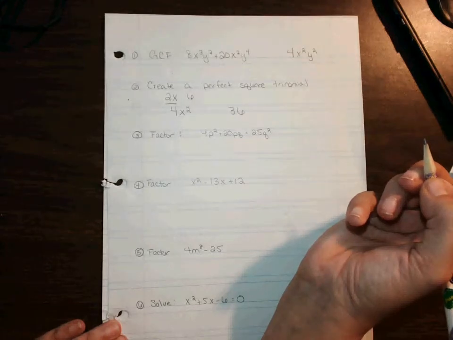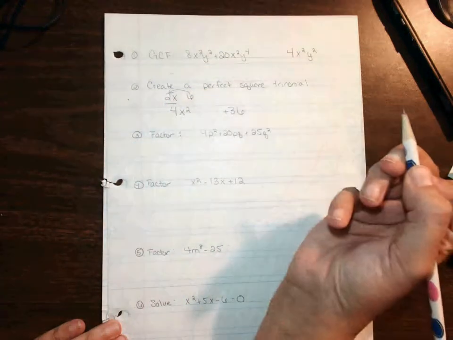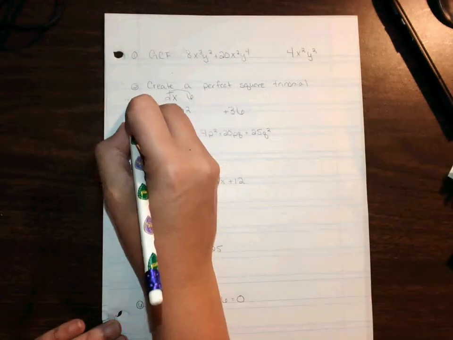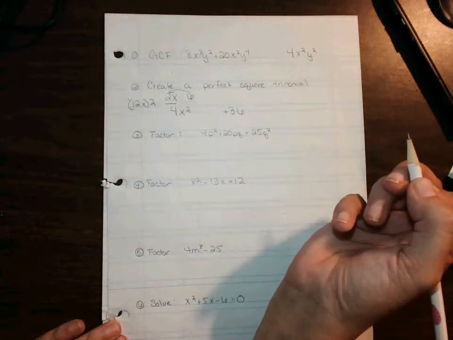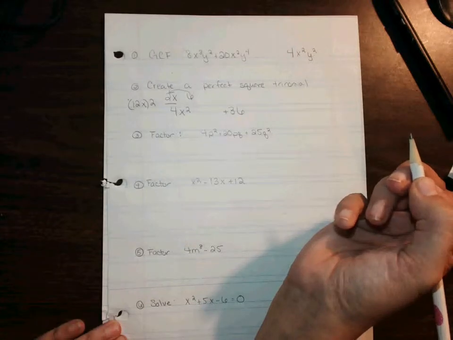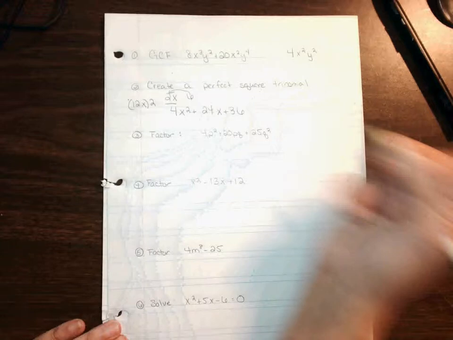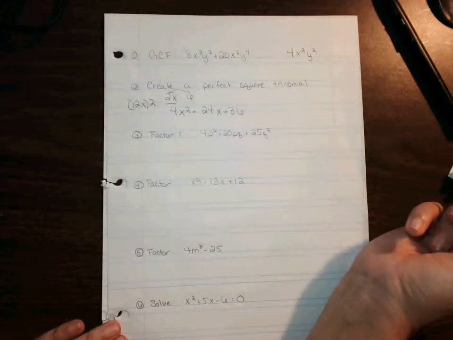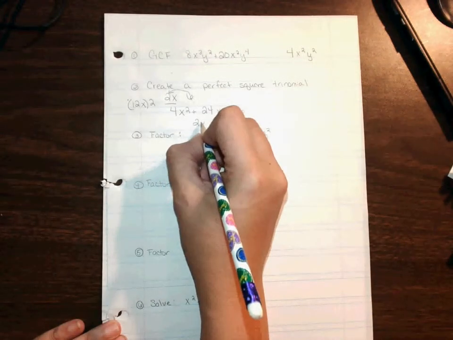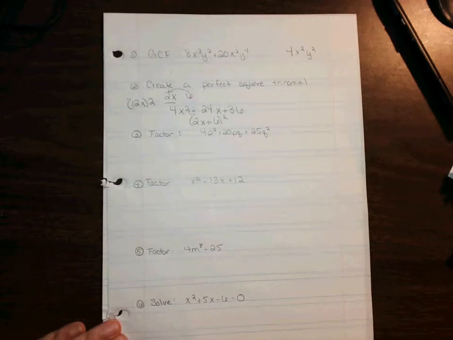And now we need to get our middle number. So this is a positive 36. So I do 6 times 2x, which would be 12x. And then I'm going to multiply that by 2, and that gives me positive 24x. So now I have a perfect square trinomial. And its factors would be 2x, this tells me the sign, plus 6, squared. And those are the factors.